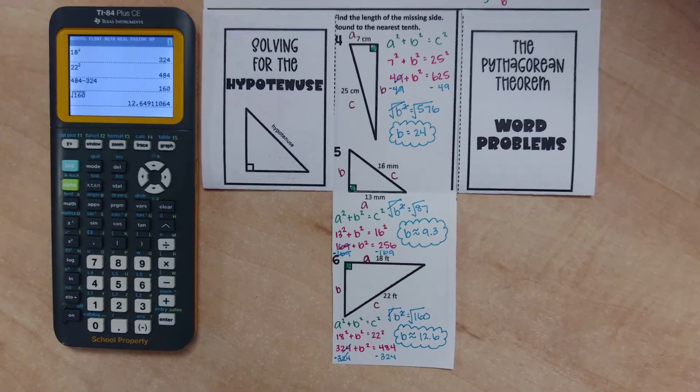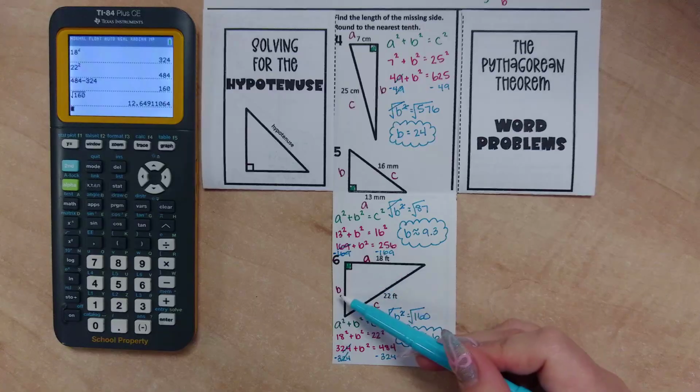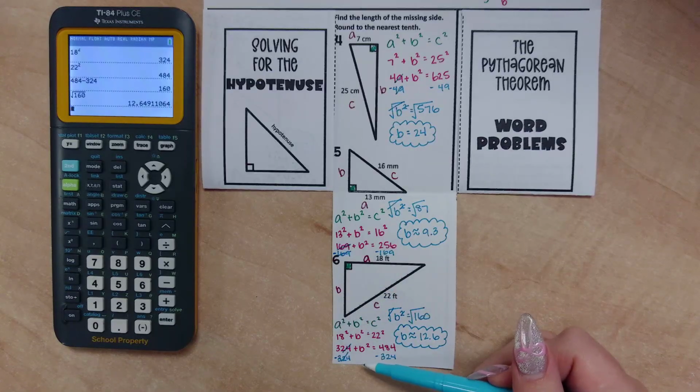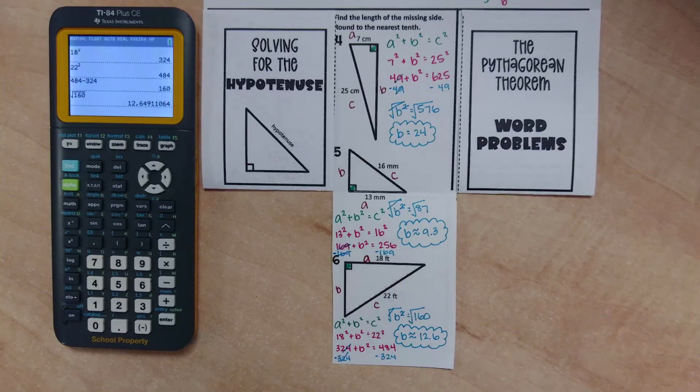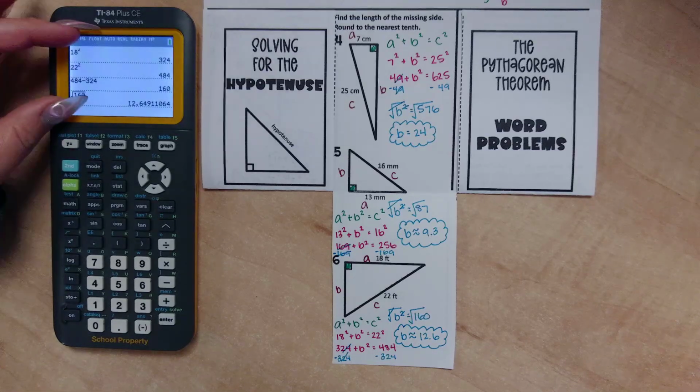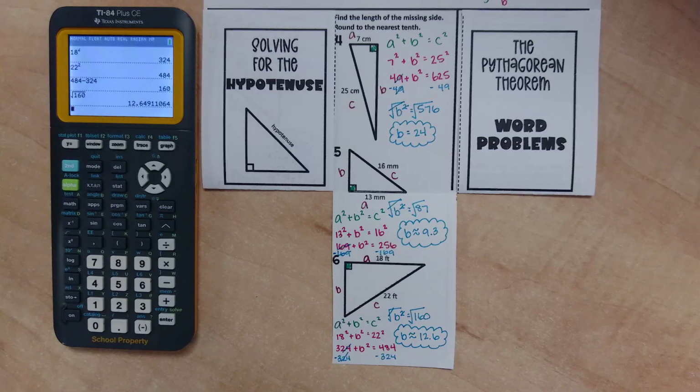Hopefully you got the approximate answer of 12.6. And as you can see, we found A and B. We don't know our B, so then we plugged in C. The thing is that they start throwing in larger numbers thinking that it's going to confuse you. You have a device to help you. Please utilize your device, and then you'll get the answer correct, 12.6.